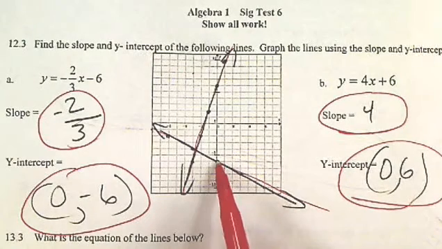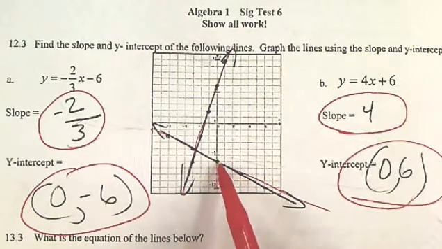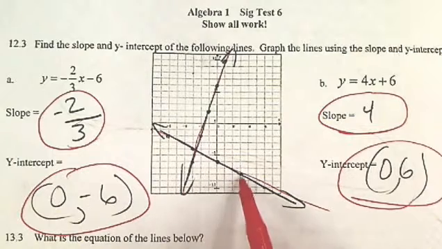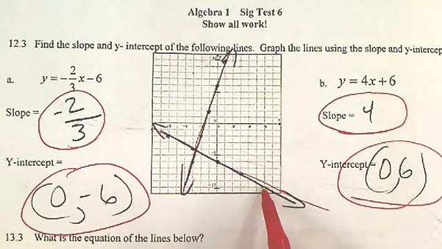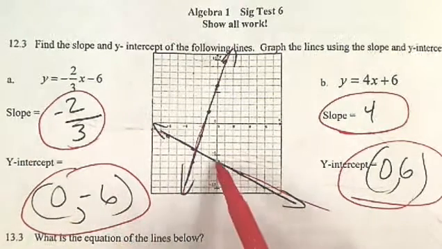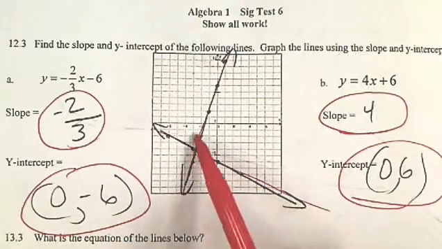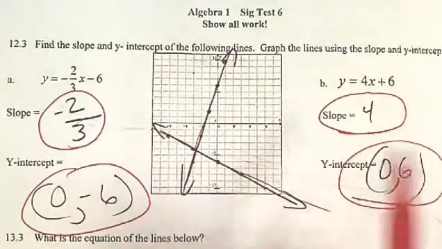And then start off at -6, negative slope. So I usually go down 2 and then over 3, down 2 over 3. So that's a negative direction, positive. And a negative divided by a positive is still negative. Or I could go positive, negative, positive, negative. That would still be a negative.